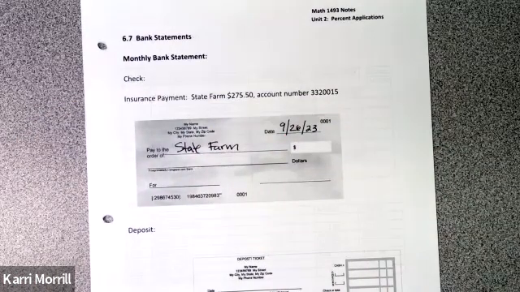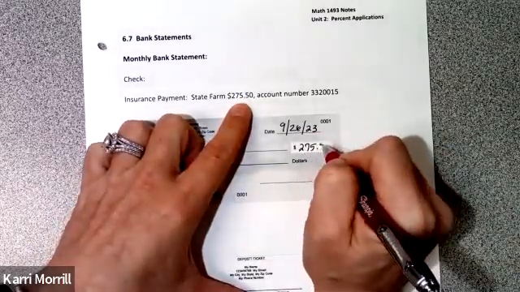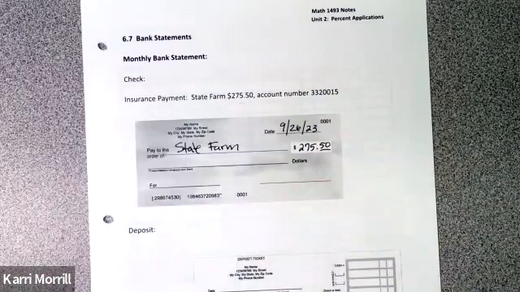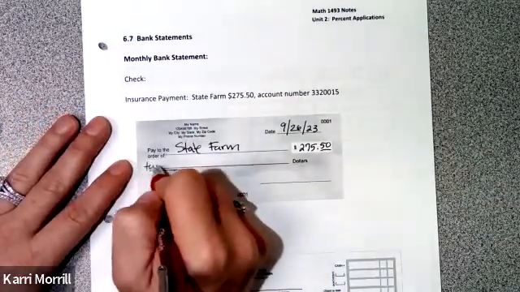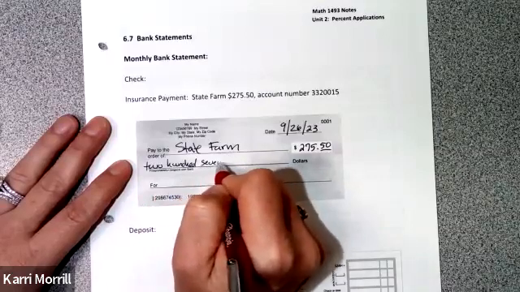This is why we learn how to write digits in words. So if we have 275.50, I usually put a line under my cents. Some people put that over 100, but I don't think that's necessary, but that's up to you. We need to write 275.